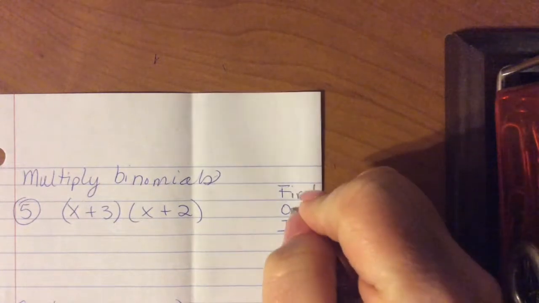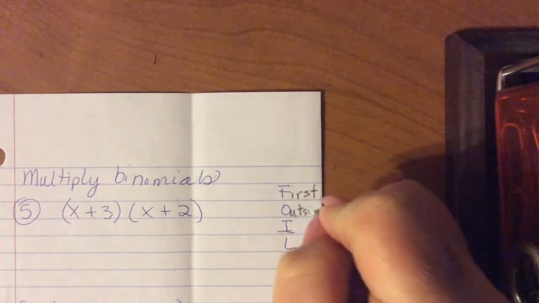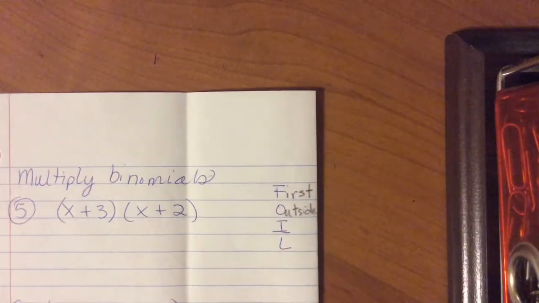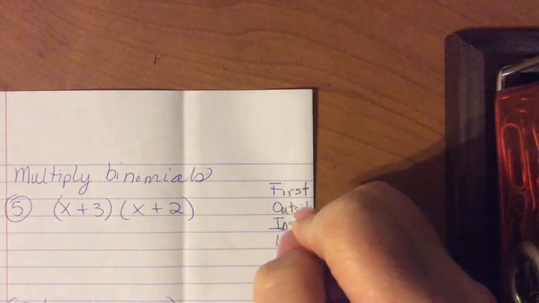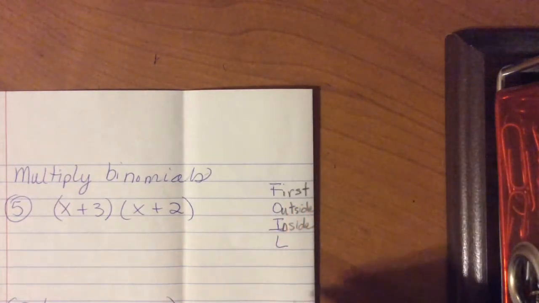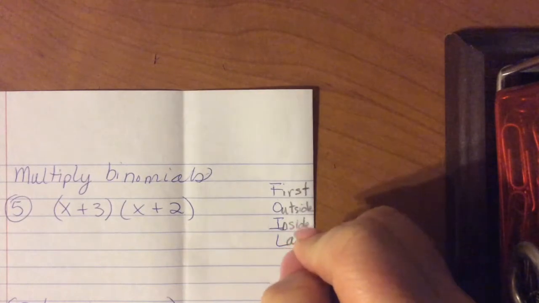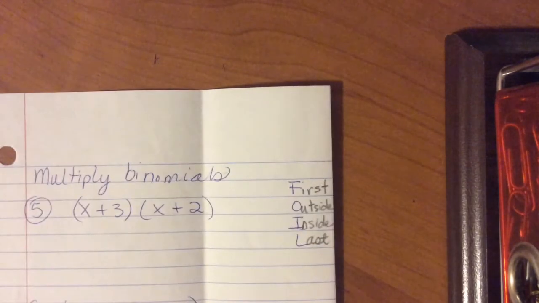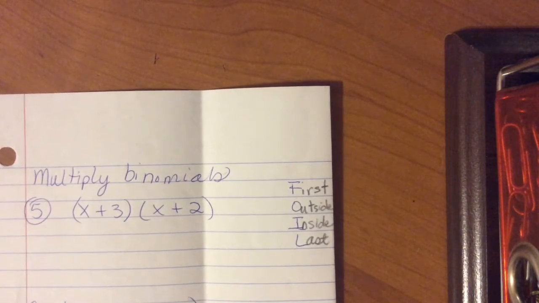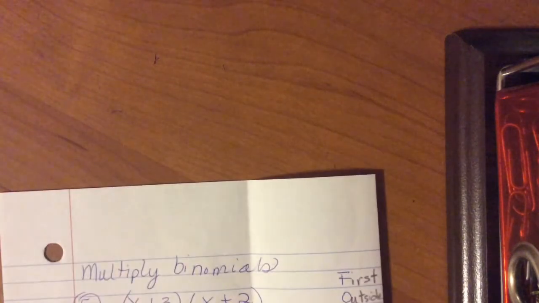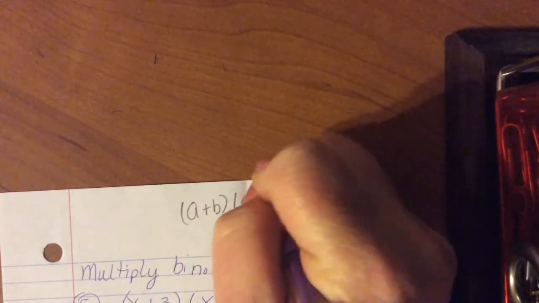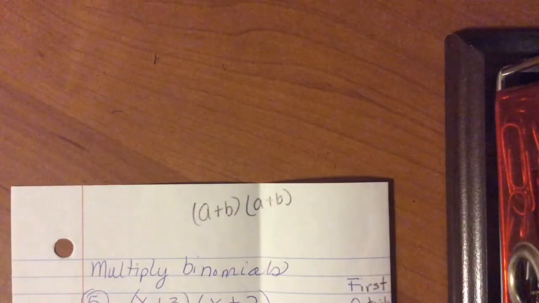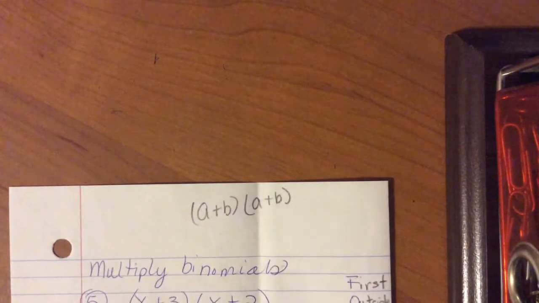The O stands for the outside. Then this stands for the inside. And then the L stands for last. So when you have two binomials, basically think about it in this way. You have an A plus a B and an A plus a B. And what you're doing is multiplying, because you have the multiplying in between.